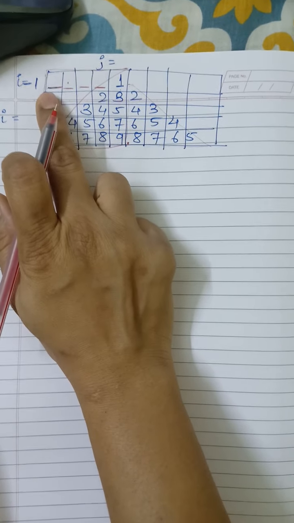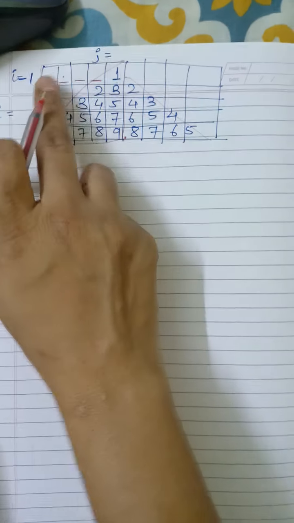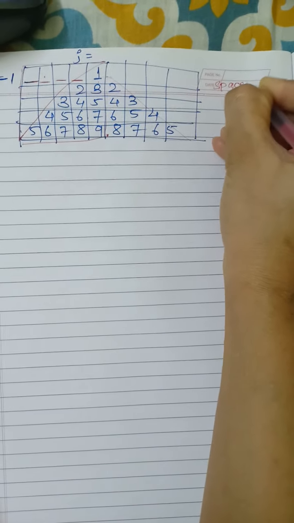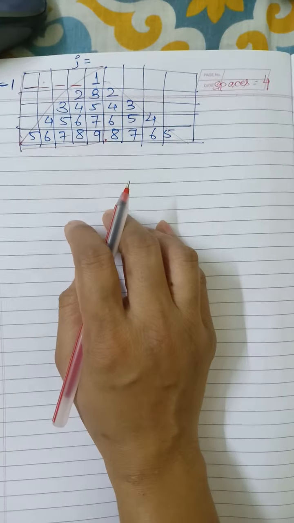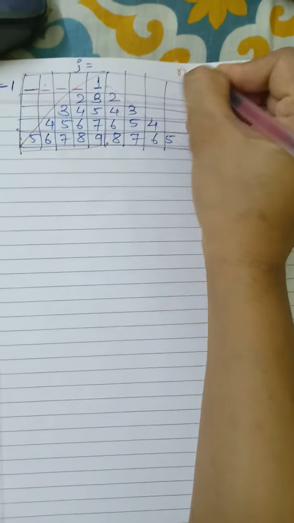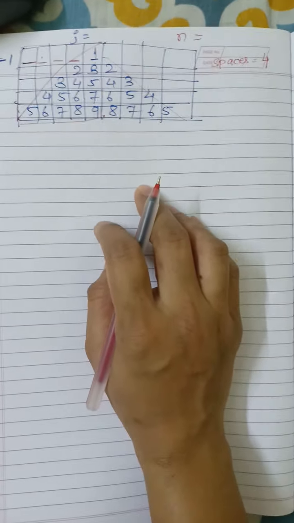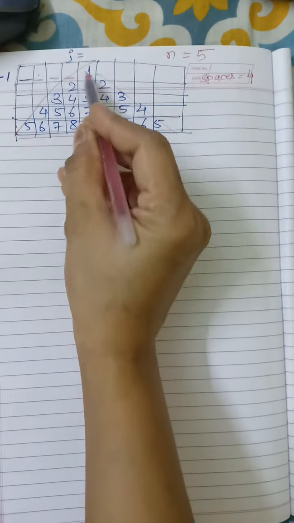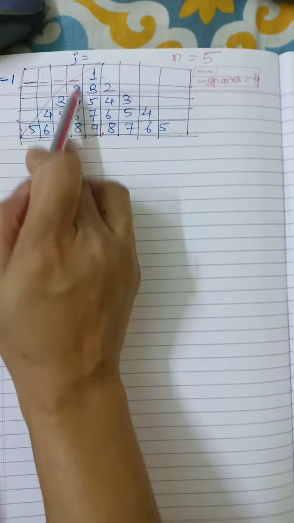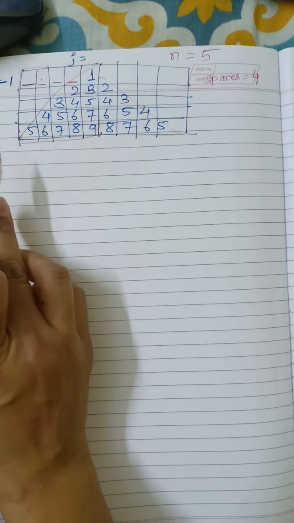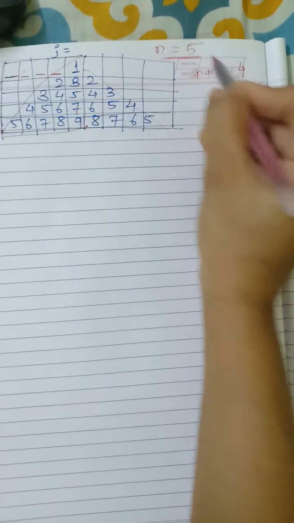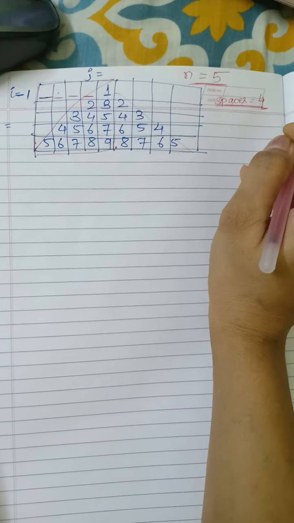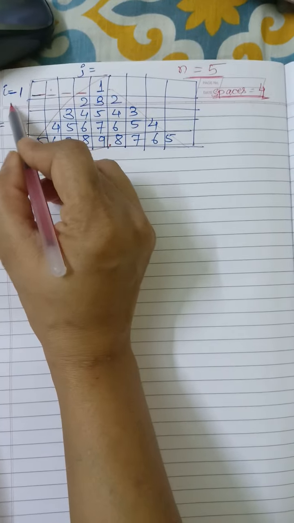First of all, what did I say? When I is 1, there are 1, 2, 3, 4, total 4 spaces. And say here n is the number of rows. So here the number of rows is 5, right? Total 5 rows: 1, 2, 3, 4, 5. So when n is equal to 5, the first line has 4 spaces when I is 1.